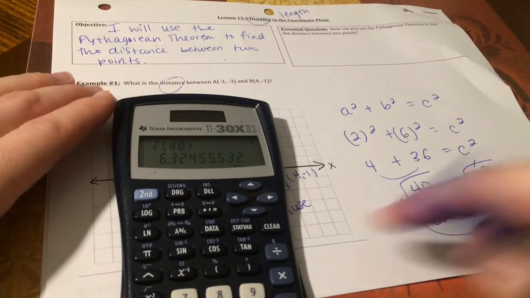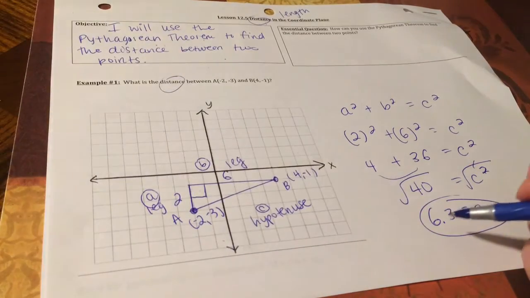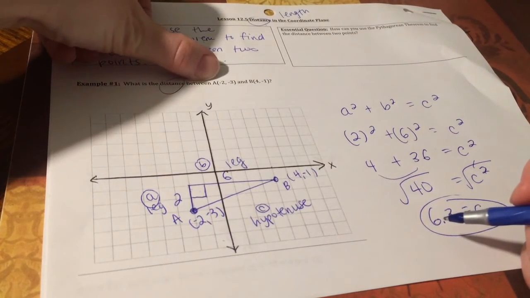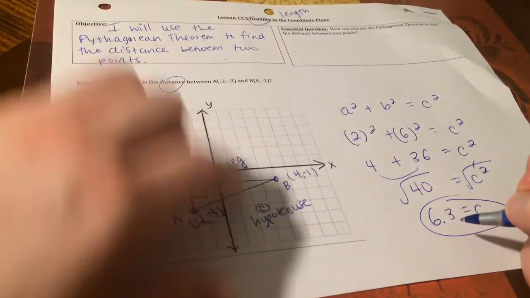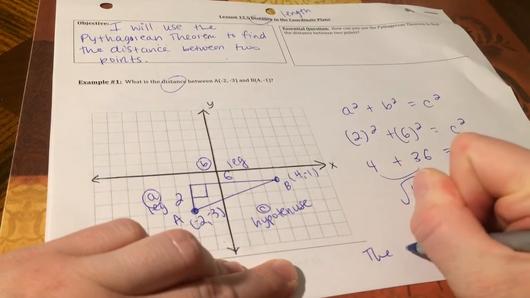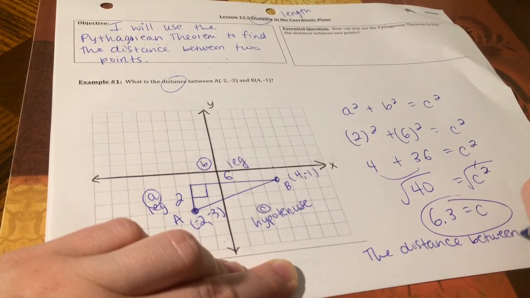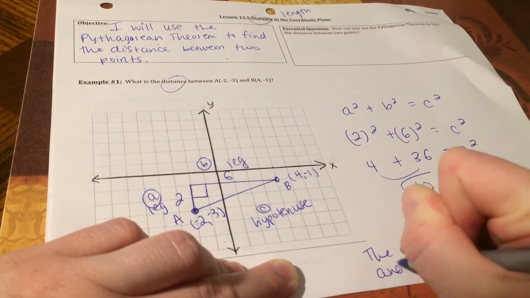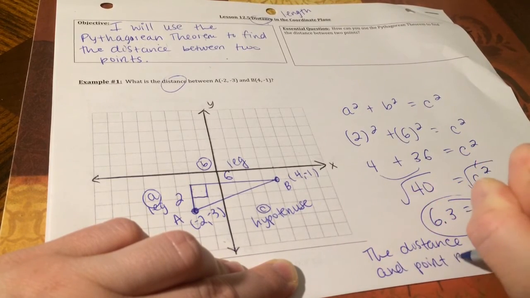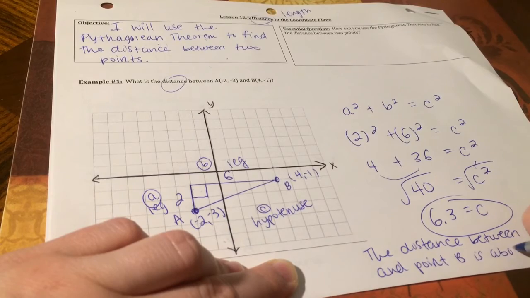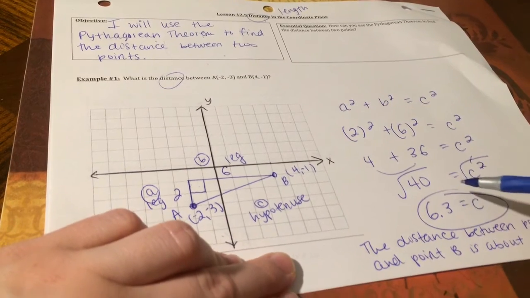Let's go back to the original question: what is the distance between point A and point B? The distance between point A and point B is about, and the reason we say about is because we rounded this.